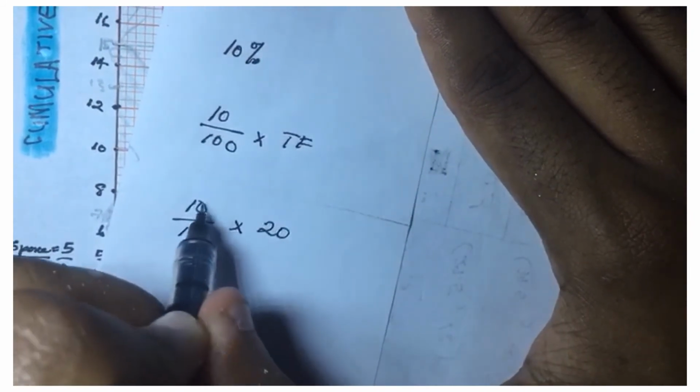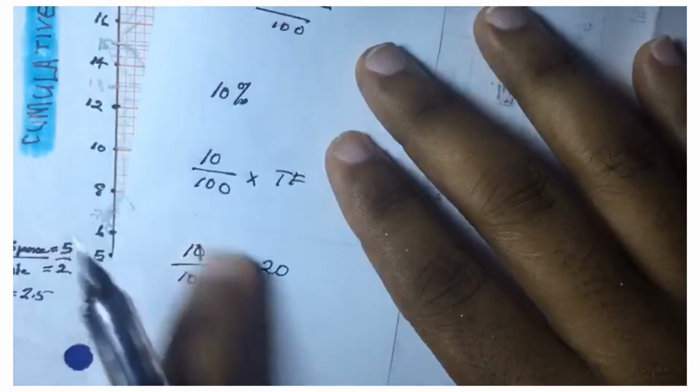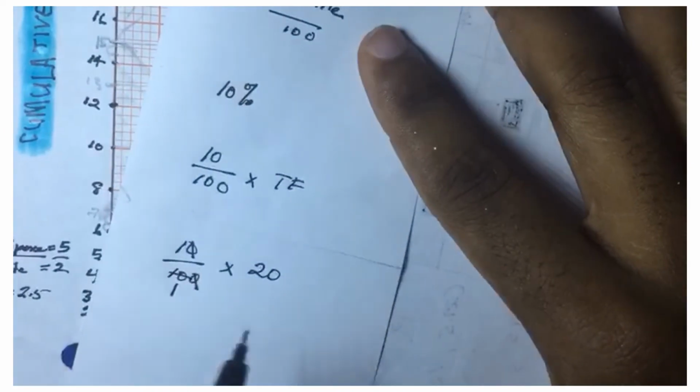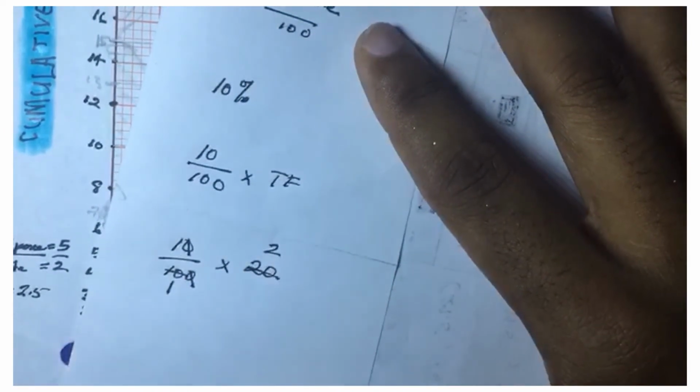This 0 can cancel this 0. So a 0 at the top cancels a 0 at the bottom. If you now have a 0 at the top and you now have a 0 at the bottom, you can't cancel it out because we're basically dividing by 10. 10 into 10 goes 1 time and 10 into 100 goes 10 times. Now 10 into 10 goes 1 and 10 into 20 goes 2 times. So my 10th percentile would be located at 2 on my cumulative frequency axis.